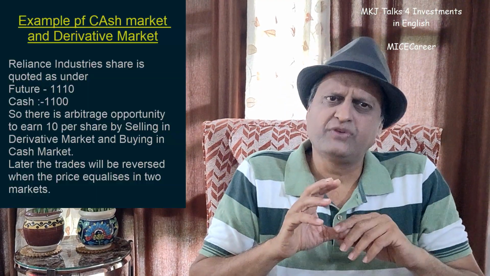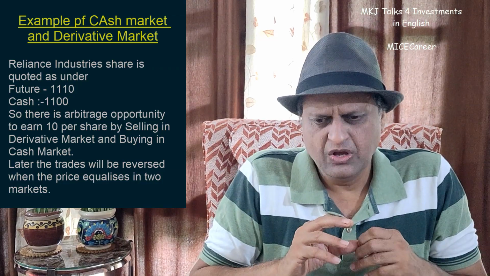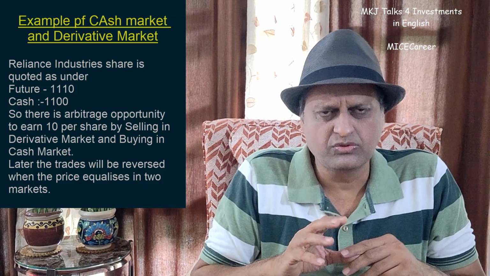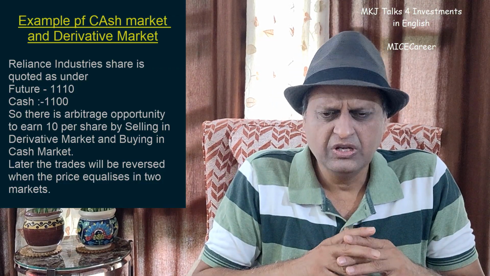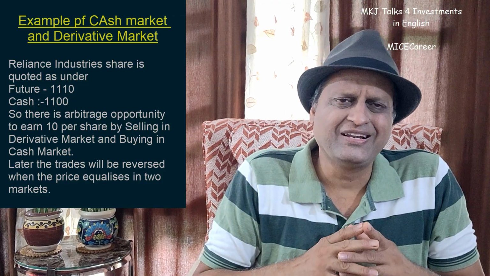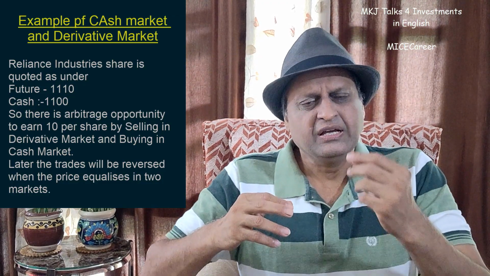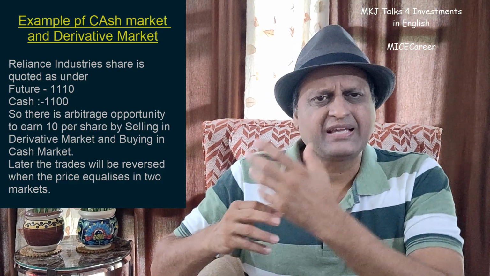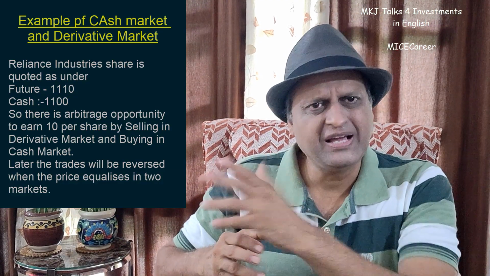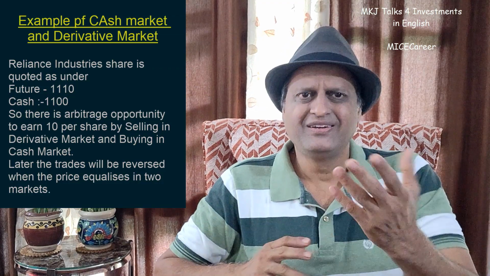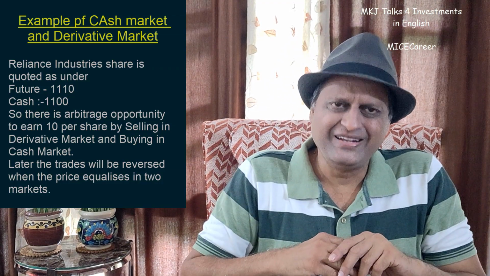So many a time there exists price difference in these two markets regarding any share. Let us take the example of same Reliance Industries. On the very next day when the results were announced, there was a lot of fluctuation, volatility in the stock market. As a result, many a times the price in cash market was different from the price in future market, right? Derivative market.